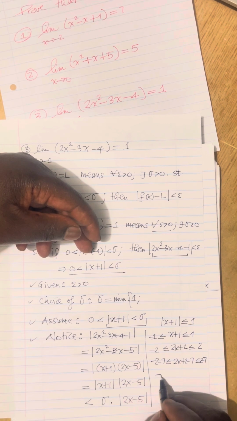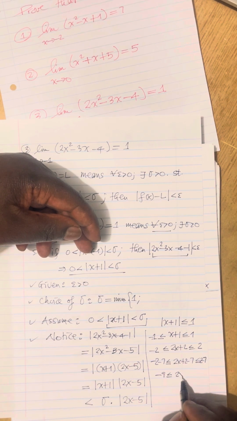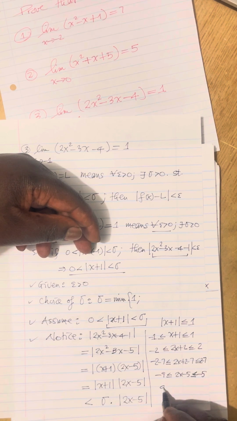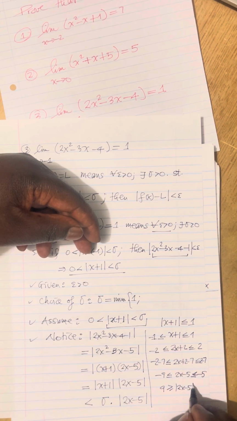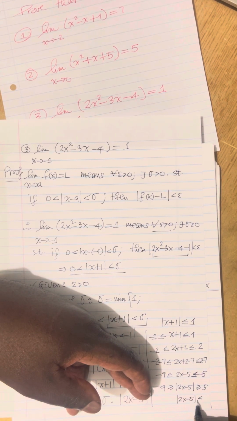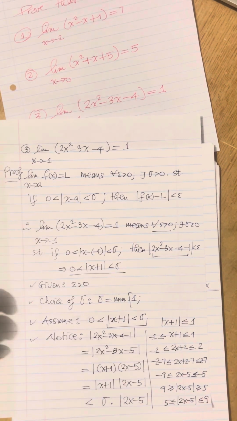What does it give me here? Minus 9 less than or equal to 2x minus 5, and this is less than or equal to minus 5. 2 minus 7 is minus 5. If I take absolute value, I'll get 9. The inequality sign now must change to the absolute value of 2x minus 5 greater than or equal to the absolute value of minus 5, which is obviously 5. Rewriting this, the absolute value of 2x minus 5 is less than or equal to 9, but greater than or equal to 5, if you get what I mean.